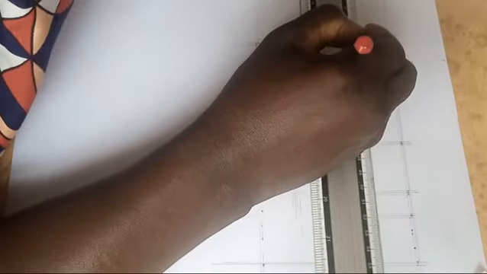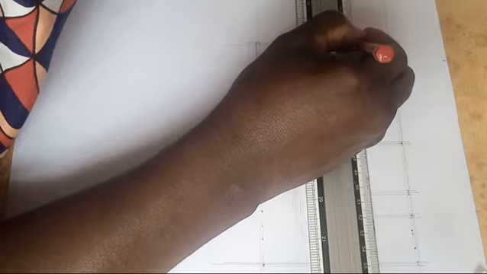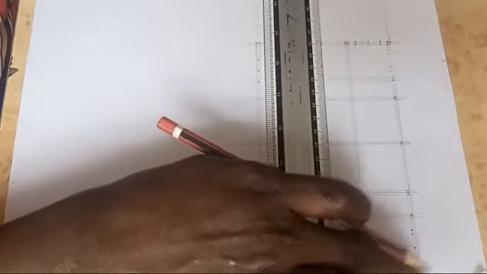So we can now begin to draw our window. You can draw the window now. Just put a straight line for the window, draw the center line. The same thing will happen on this other side, so you can just do it straight away like this.